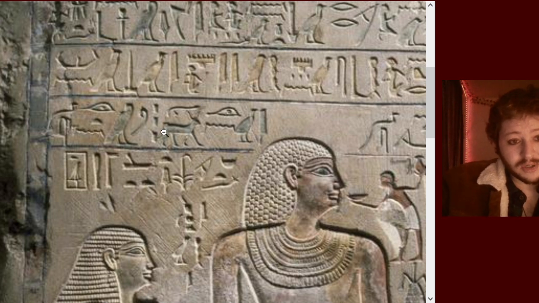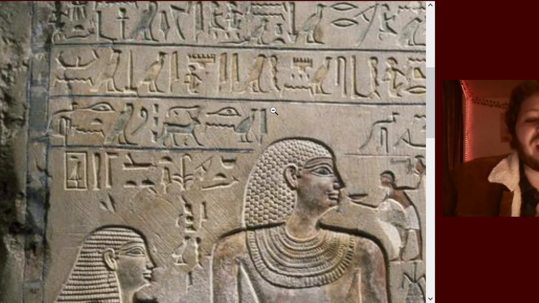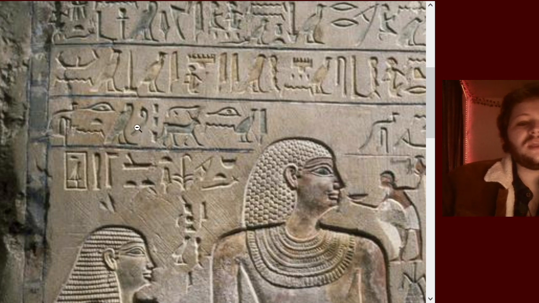It's bulls, plural. Those three lines again are indicating a plural. And then this little swirl here is actually the number for 100. So 100 bulls. I got 100 bulls.